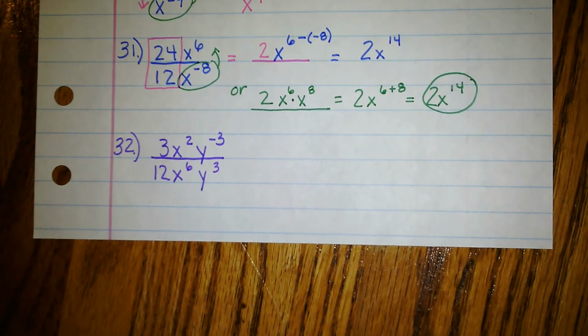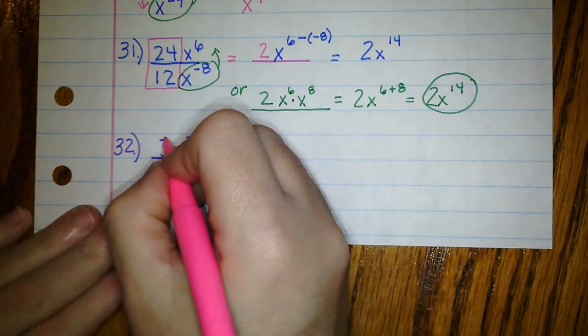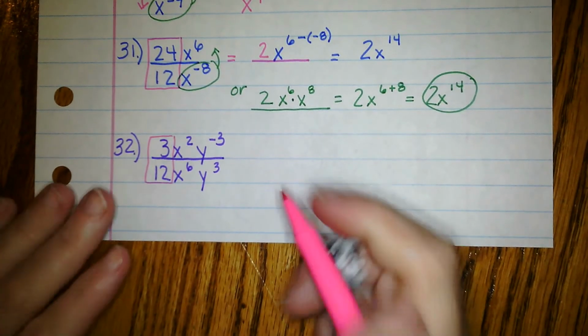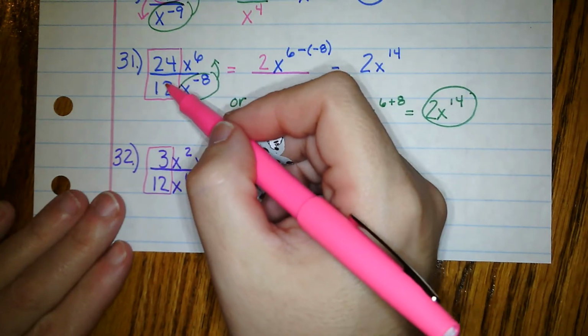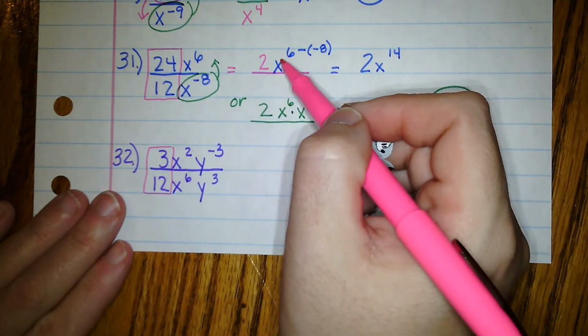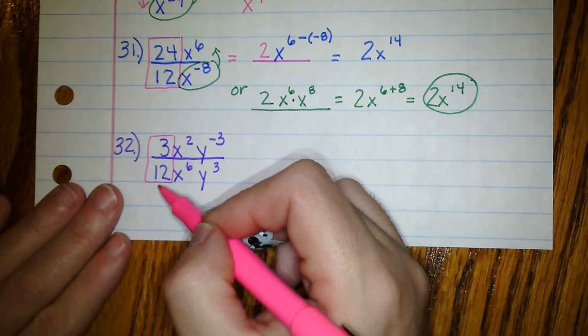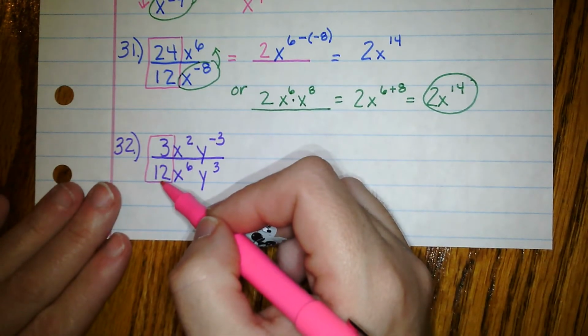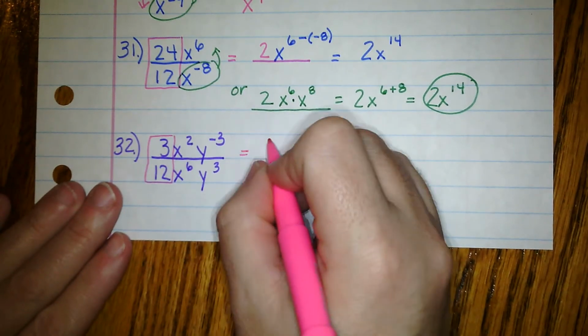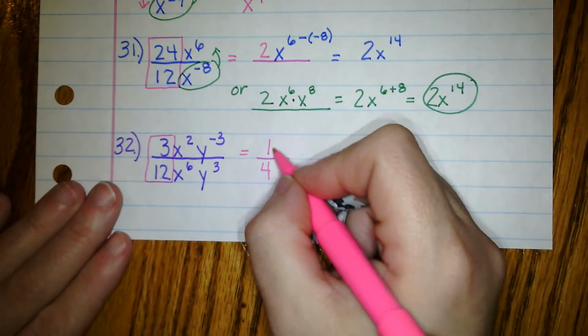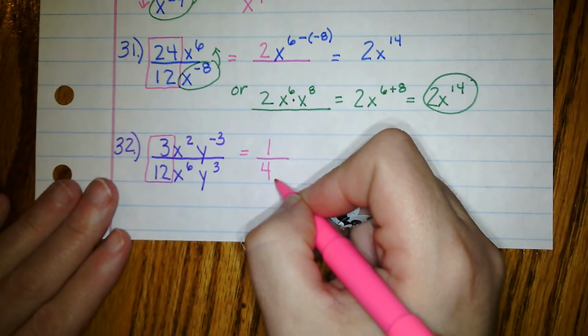And I think the biggest thing, honestly, is reducing these fractions. So when I did 24 divided by 12, that's legit a whole number 2. But when I have to reduce 3/12, that's not 4, it's 1/4. So we need to acknowledge that 3/12 reduces to 1/4, okay?